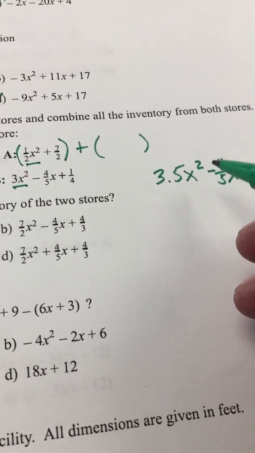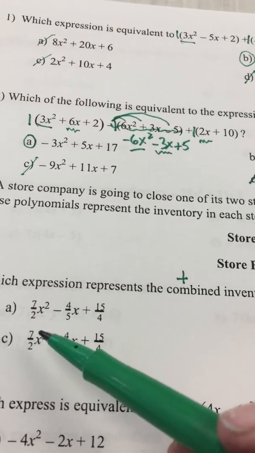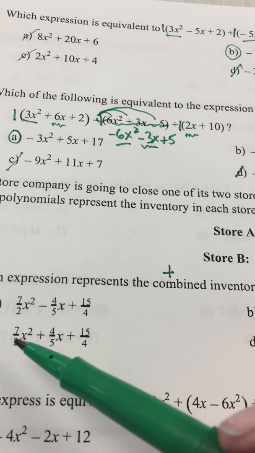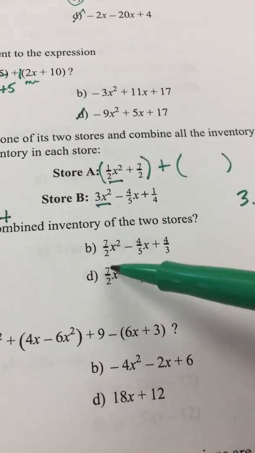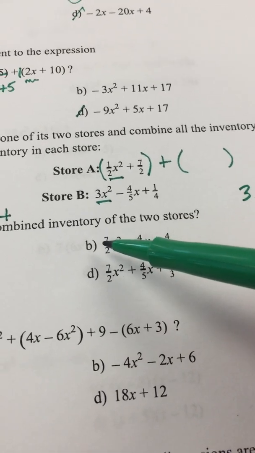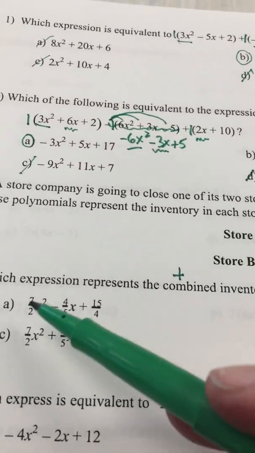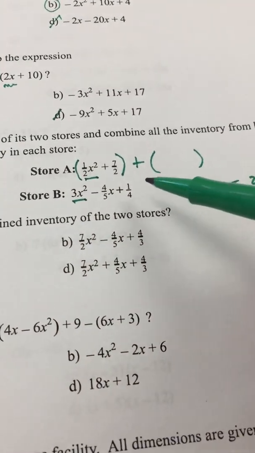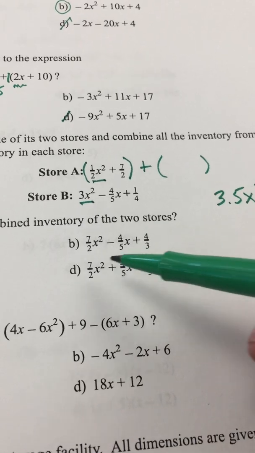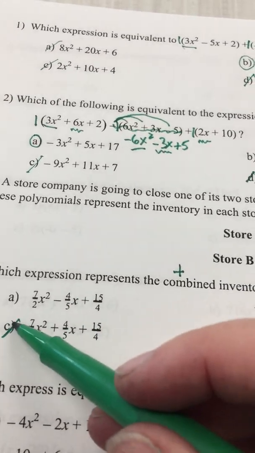And if you want to rule some off as we go, now this is 3.5x squared, but they don't have that. They left these as fractions. So you could put 7/2 in your calculator and see what you get. 7/2 in the calculator, see what it's equal to. All of these say 7/2. And if you put 7/2 in the calculator and hit Control Enter, it's going to tell you 3.5. So all of these are the same as 3.5. The middle piece should still be negative 4/5 x. Negative 4/5, that one says positive, so get rid of it. Negative 4/5, yes, positive, get rid of it.